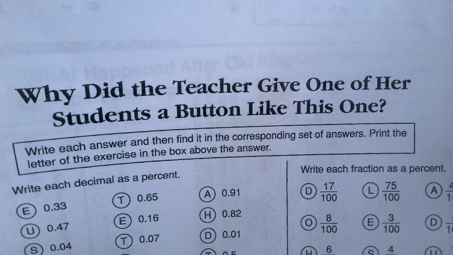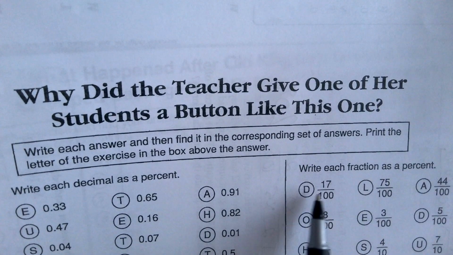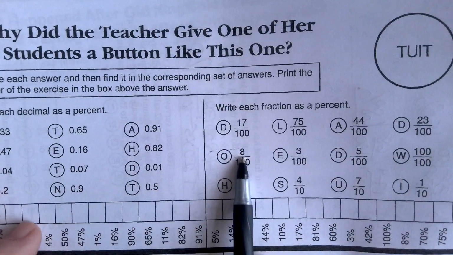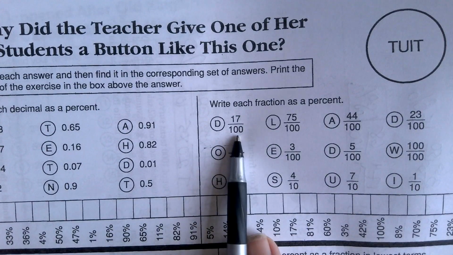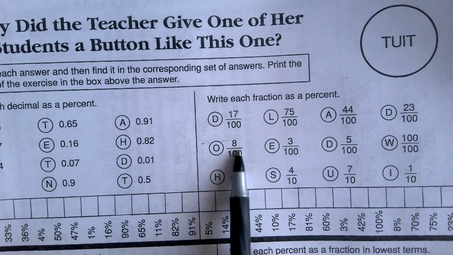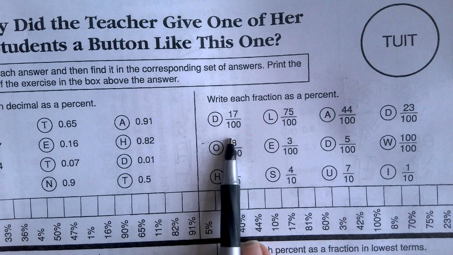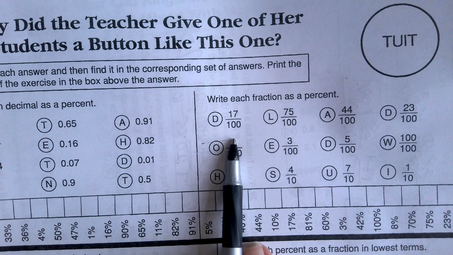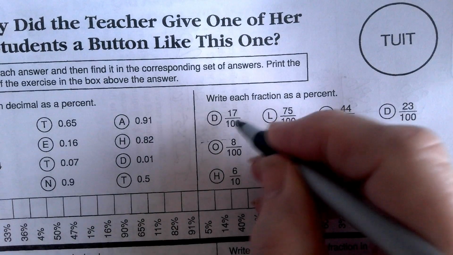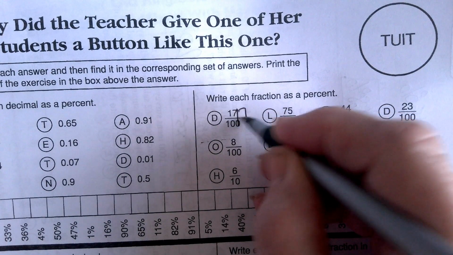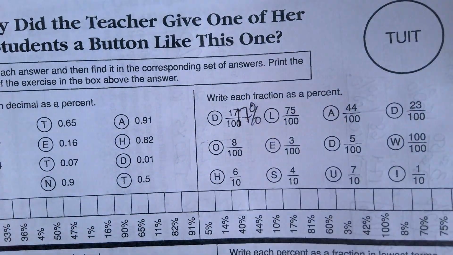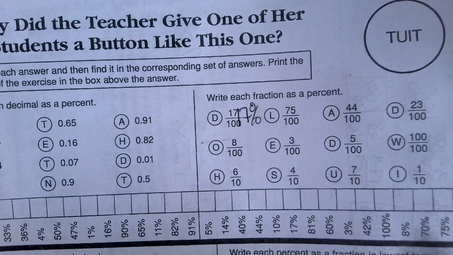Let me see. Write each fraction as a percent. These are simple. Okay, right here. Go to this section. Hold on a second. I'm doing this one here. Don't we already have the percent on the bottom? Yeah. So this one is just, and you can cover up the number, 17%. Done. And just check off your answer.